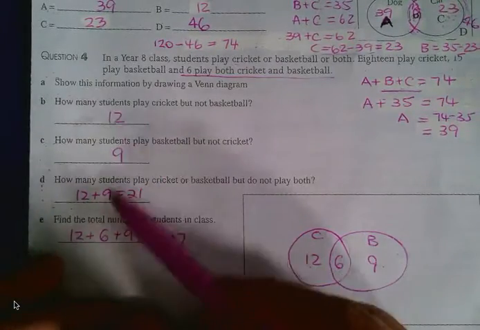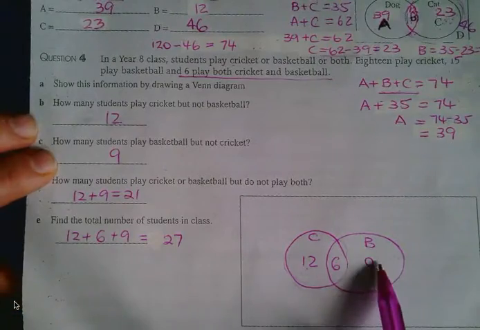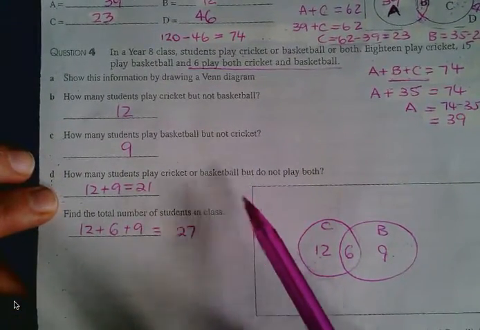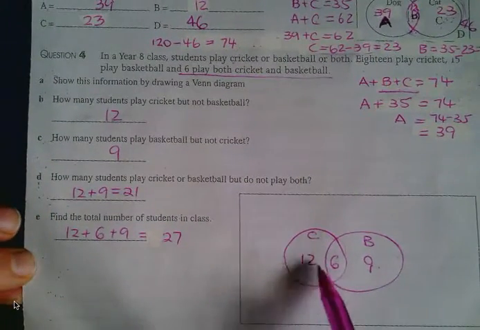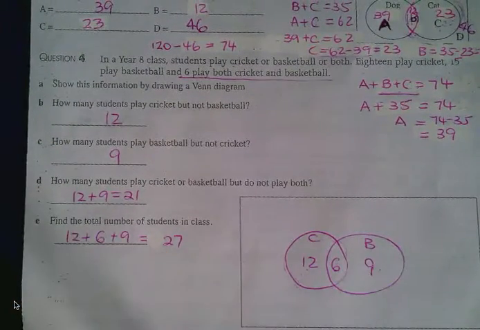So these are our answers now. How many play cricket but not basketball? That's 12. How many play basketball but not cricket? That's 9. How many play cricket or basketball but not both? That's 12 and 9, which is 21. And the total number of students, you would just add them all up. 12 plus 6 plus 9 is 27.